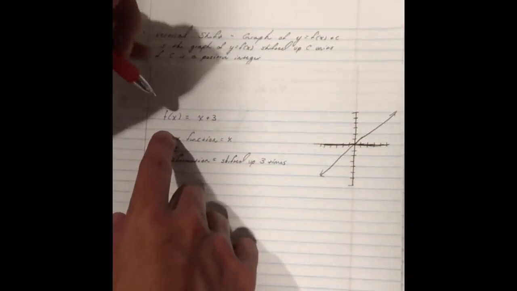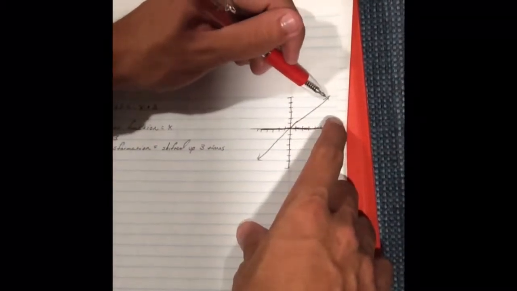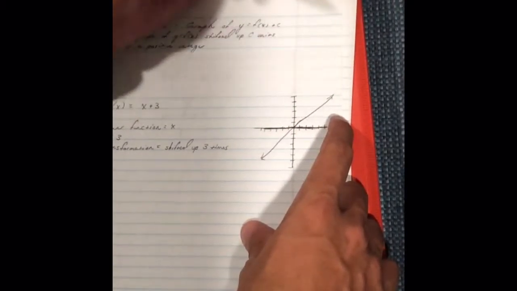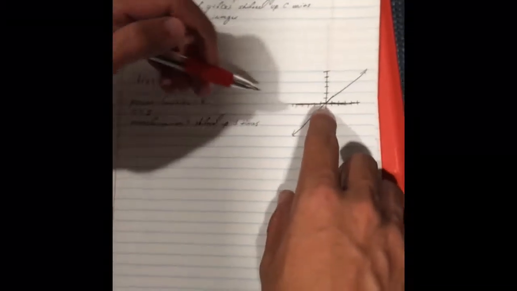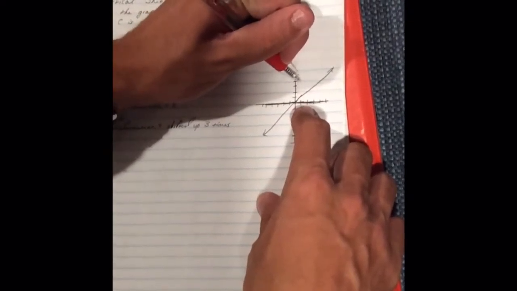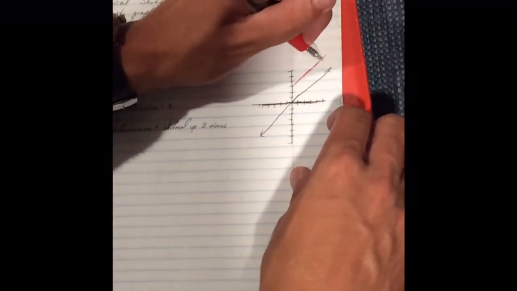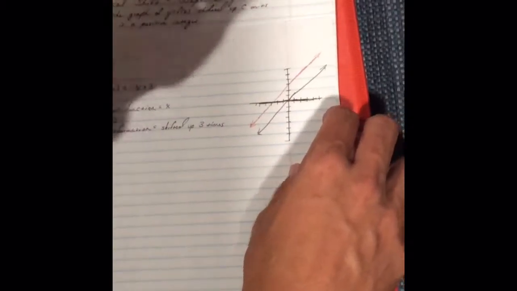So if I take the function f of x equals x plus 3, our power function is x, and then our c is 3. So if I look over here, x, my power function, has a slope of 1, and it sits along the x and y axis where they intercept. But if I take the plus 3, which is my c, all I really have to do is shift it up 1, 2, 3 points and then graph the exact same line. And that gives me my final graph.